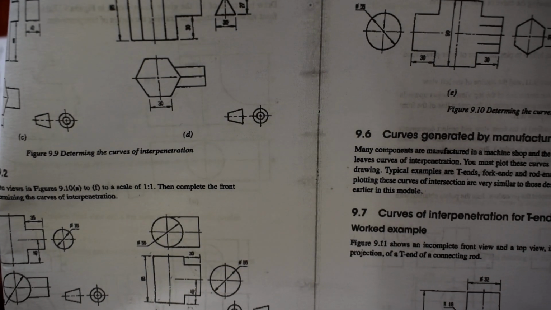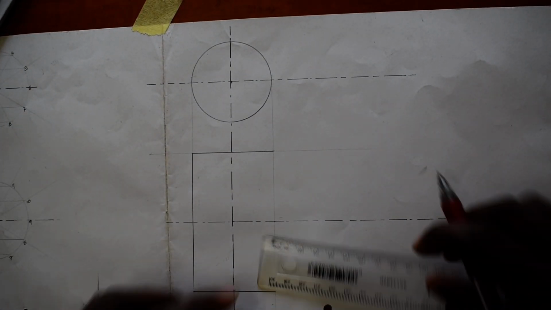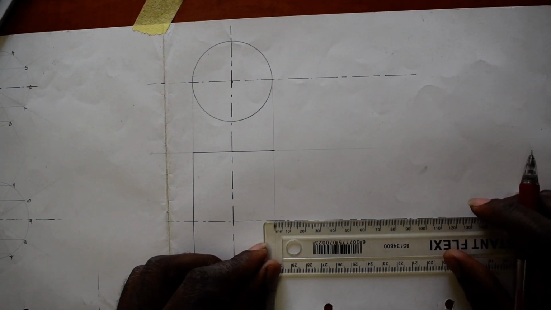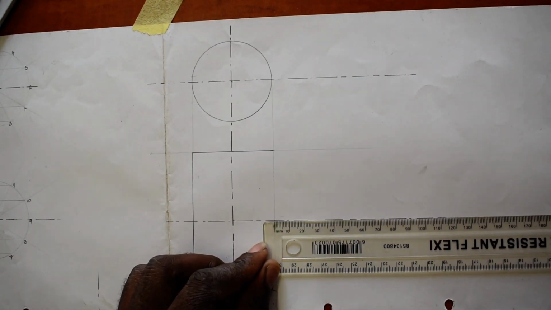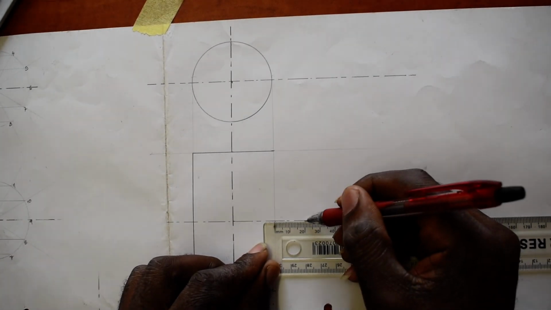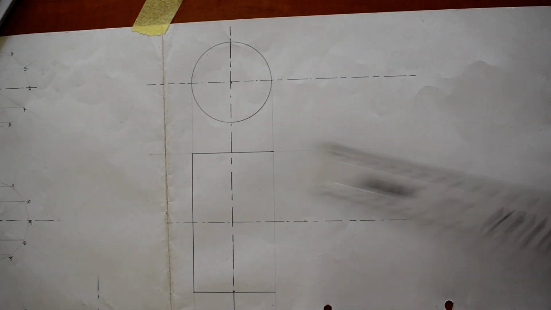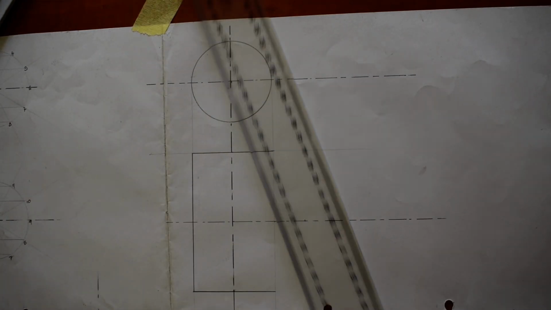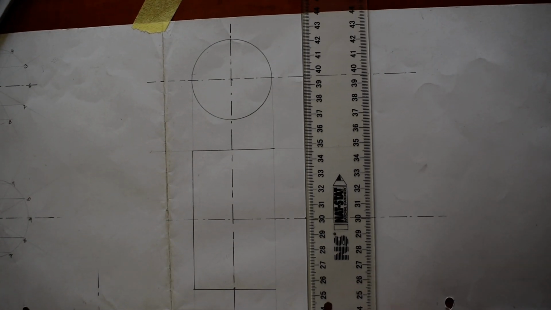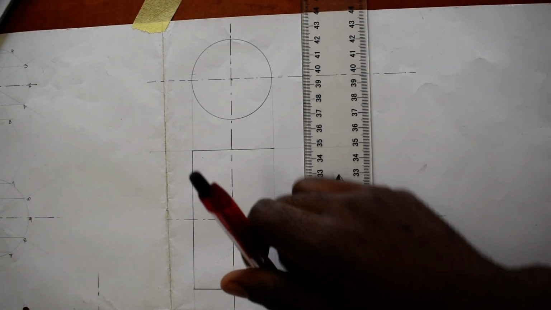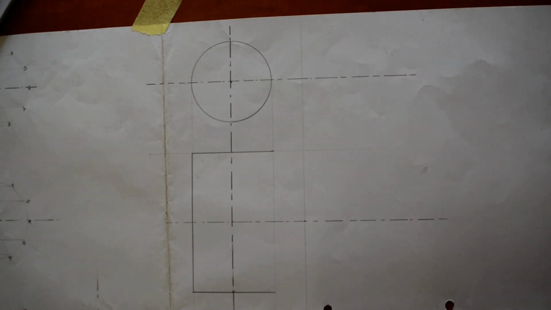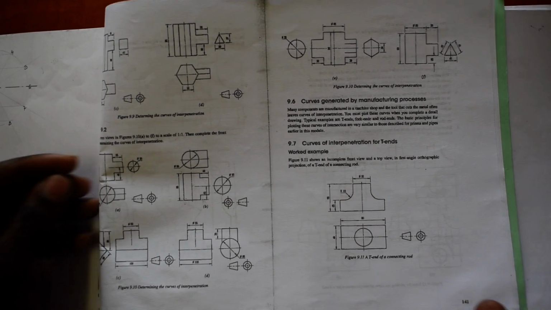You are going to record this 30mm from here, going this side. There is my 30mm. Then at 30, I can construct a vertical faint line. Go faint.